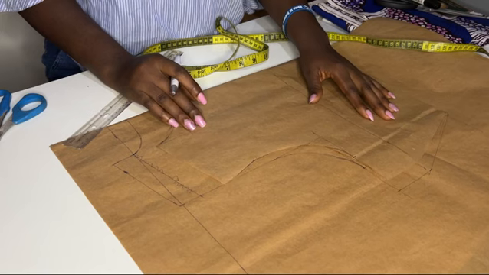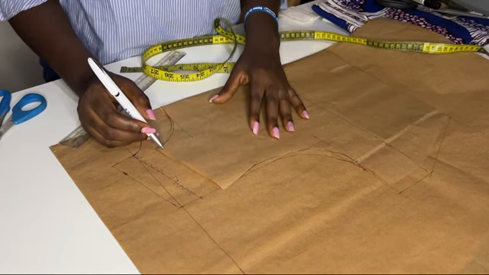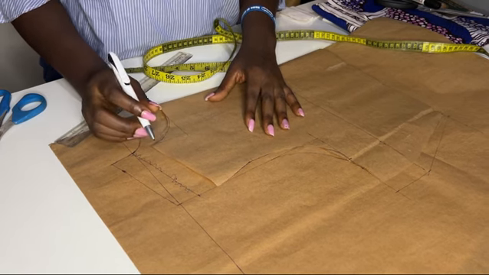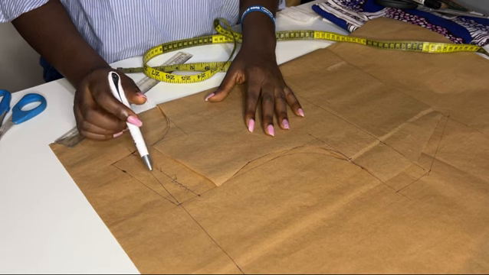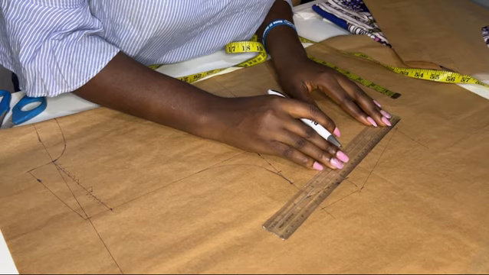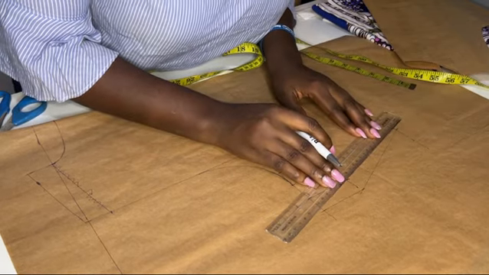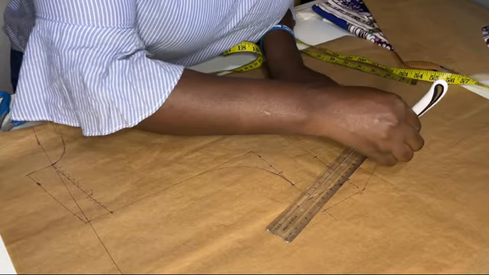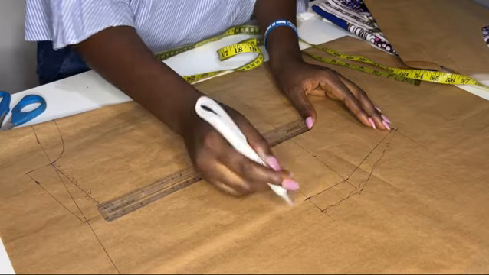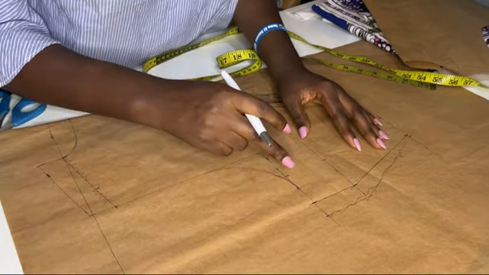You eliminated 1 inch at the front, so you're adding that same 1 inch to the back. So this one is not valid. I just realized it from this measurement.